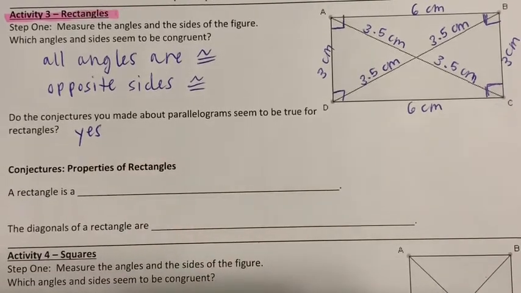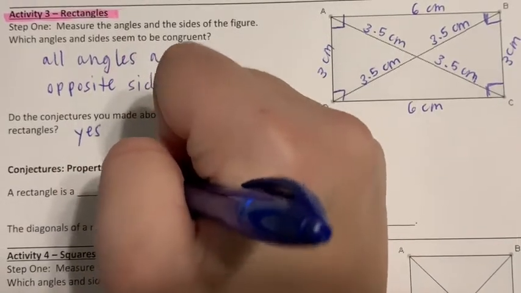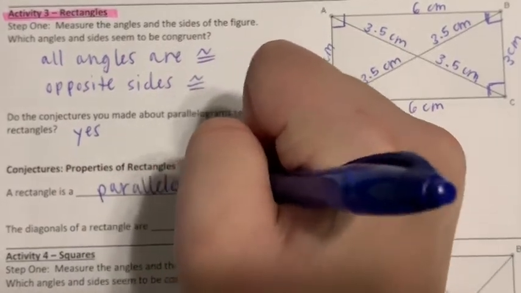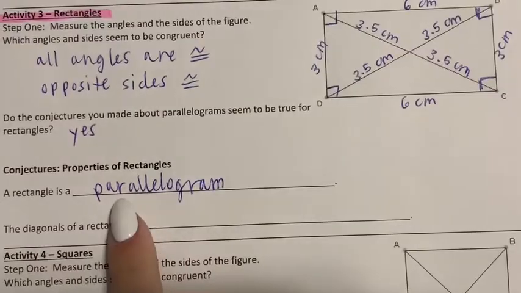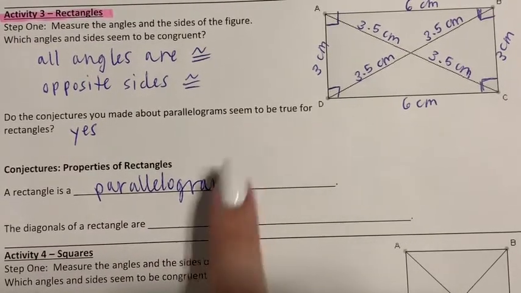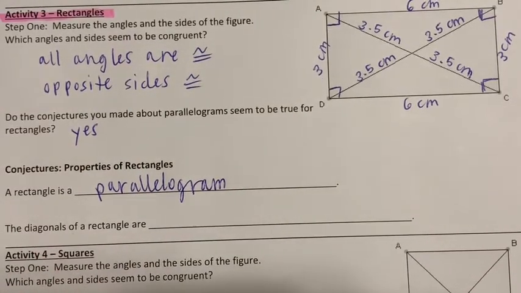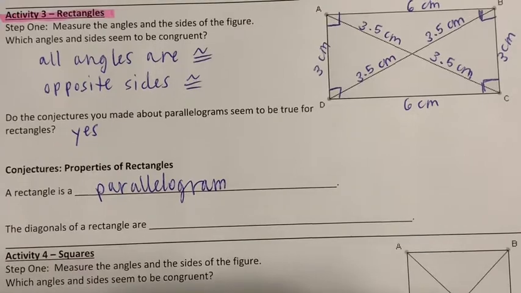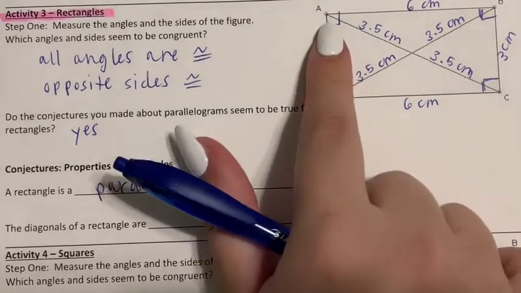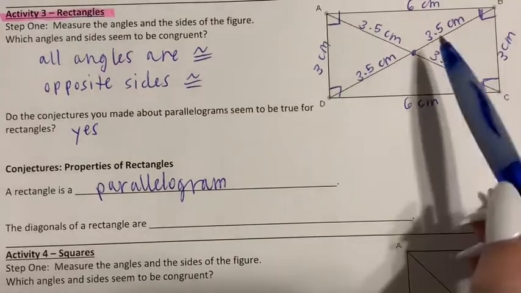So I said yes. This means that a rectangle is a parallelogram, meaning it has 2 pairs of parallel sides, and all of the conjectures that we came up with for parallelograms are also true of rectangles. And I found that the diagonals of a rectangle, and this was actually something fascinating that happened, I measured each part again, so as if here was our midpoint.